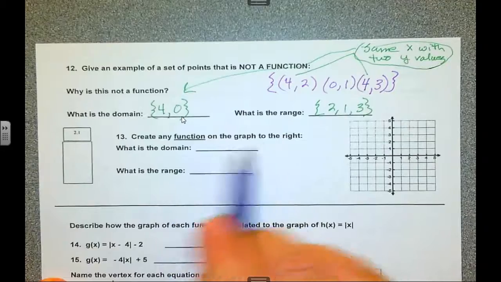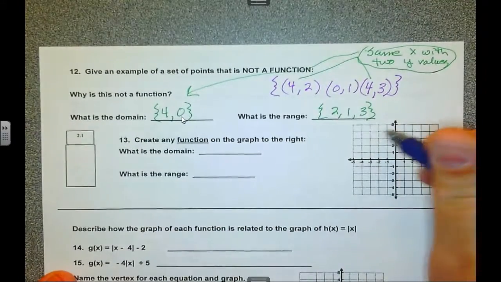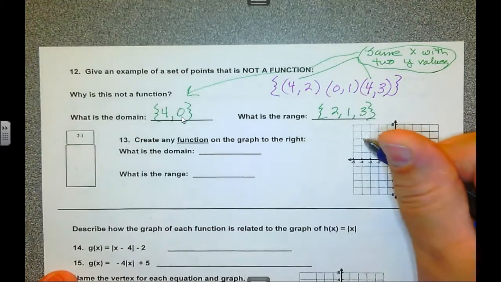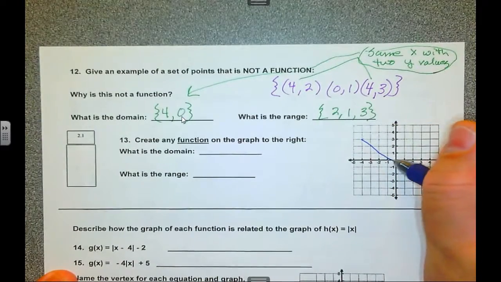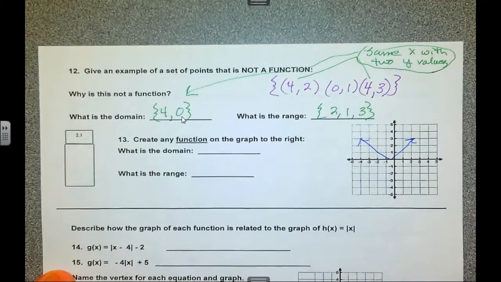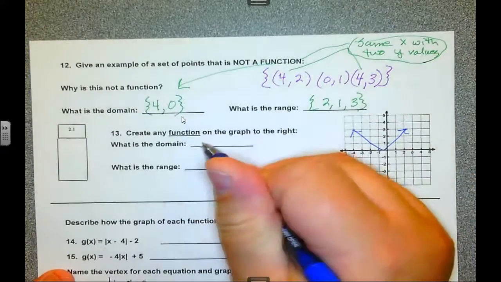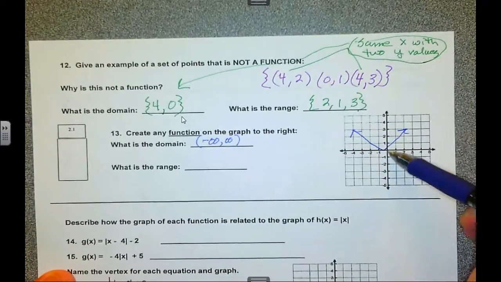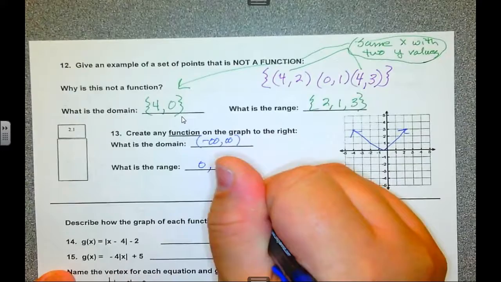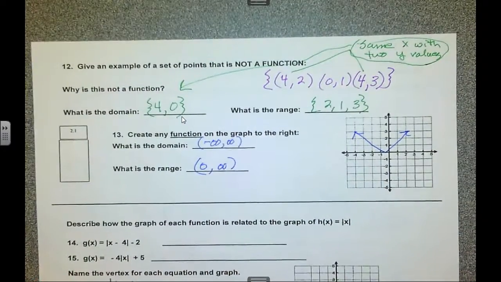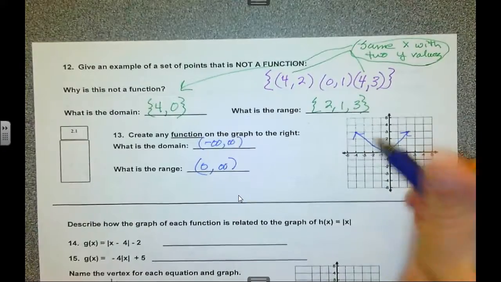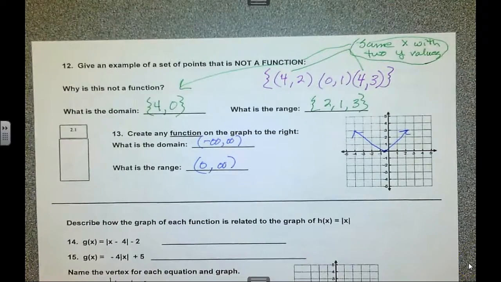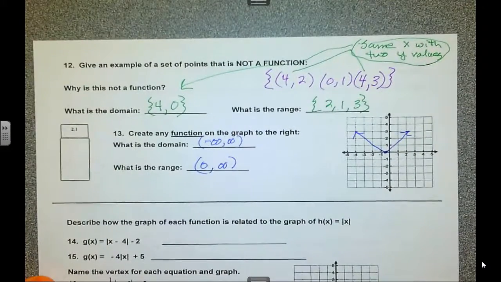13. Create a function on the graph. What is it? Can you put this on Google Classroom? I sure can. And you know what? Why don't we just do an absolute value function since we're working with those? My domain, negative infinity, positive infinity. Range, 0 to positive infinity. On the x-axis. Yeah, it doesn't matter. I'm just getting the domain and range.